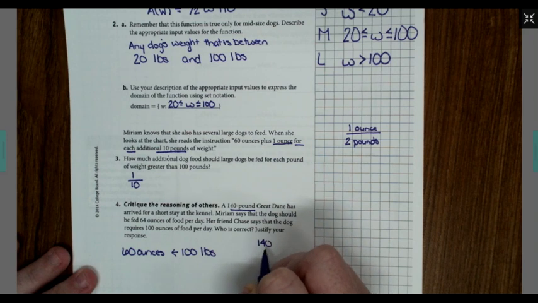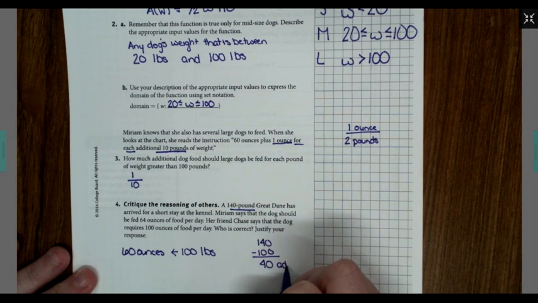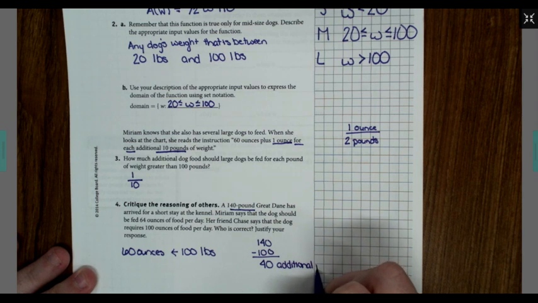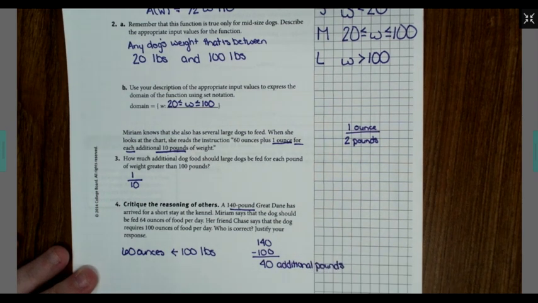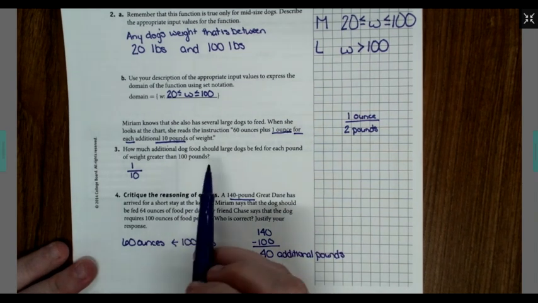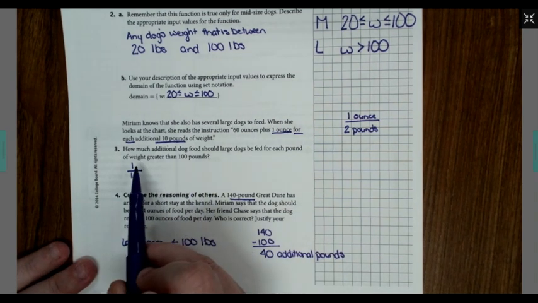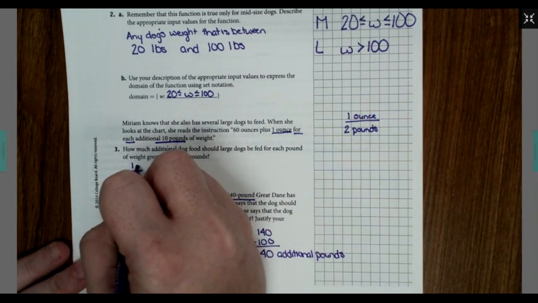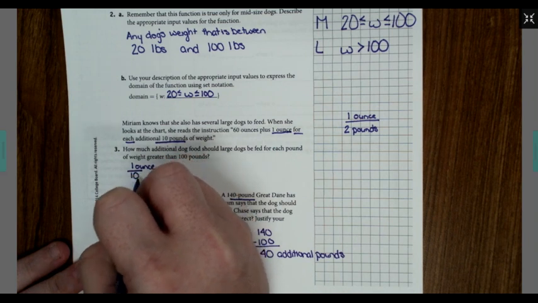We would do 140 minus 100. That's 40 additional pounds, right? And we have to feed it 1 ounce for every 10 pounds.